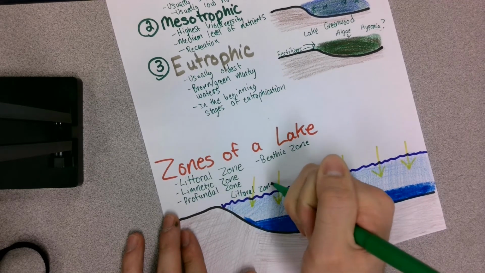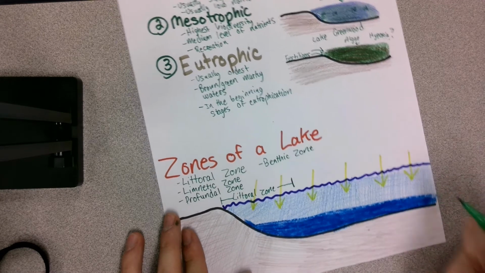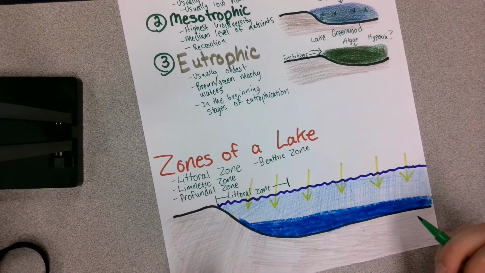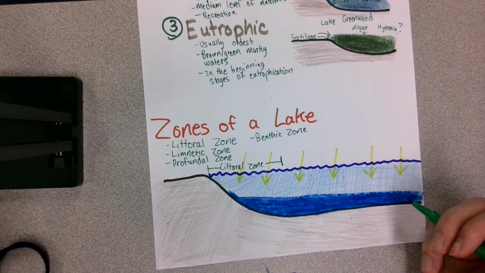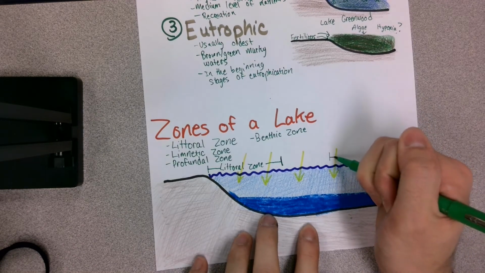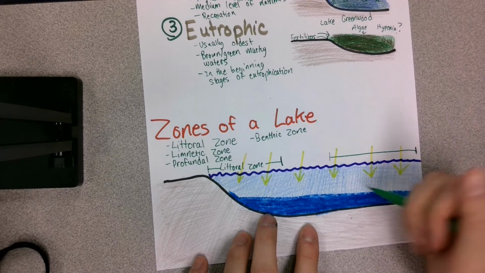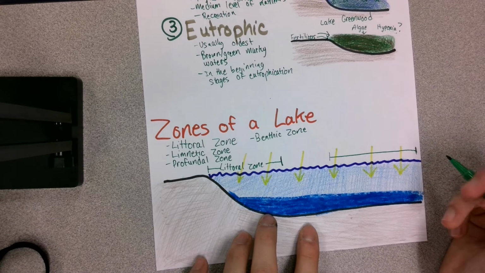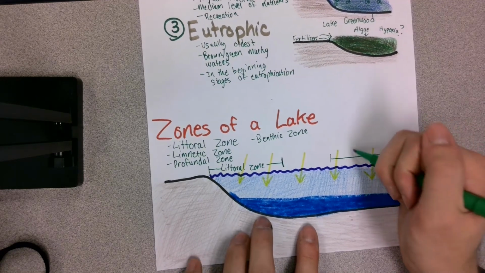The littoral zone is going to have really shallow waters. Usually this is where you would wade in if you're going to wade into a lake or something like that. And it usually has the highest amount of biodiversity. When we get out into the open water that still has sunlight, it's still in the photic zone, that is going to be the limnetic zone.